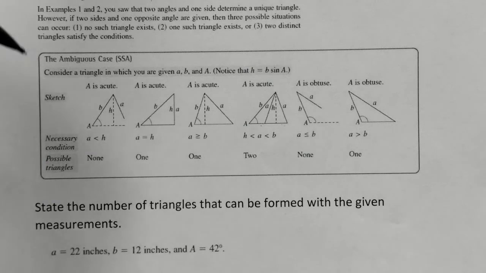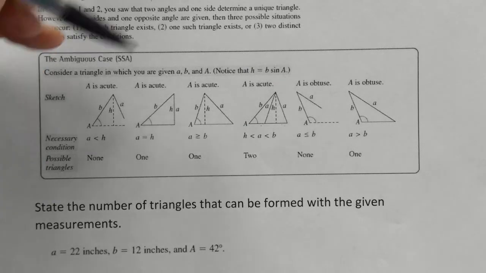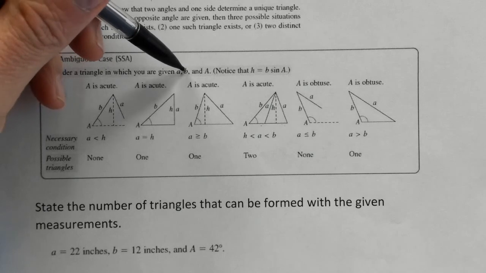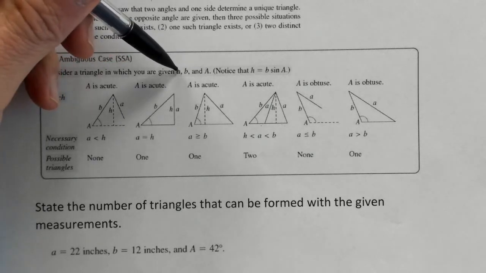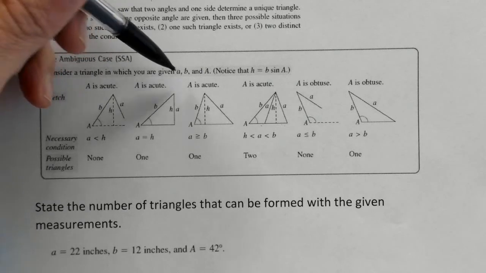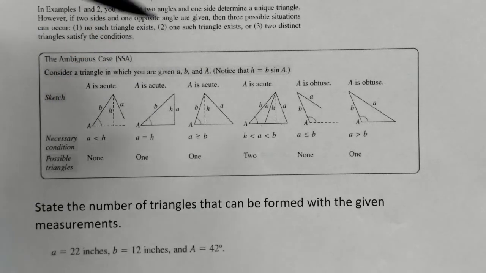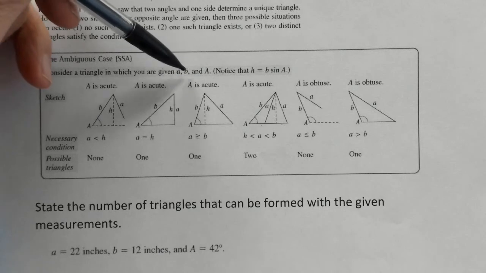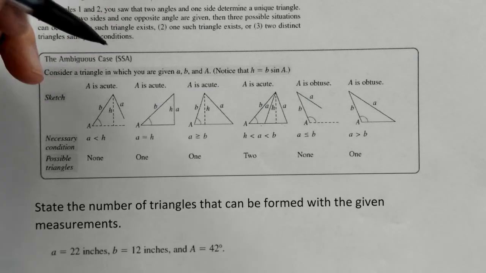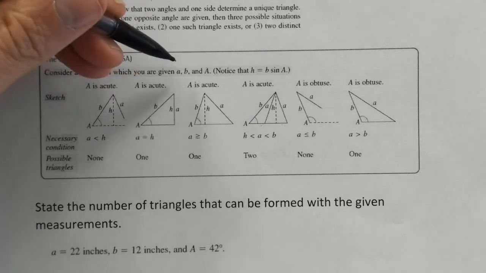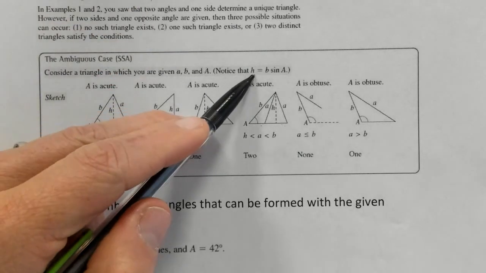All right, so here's the deal. Let's say you've got a triangle and you're given sides a and b and you're given angle A. Remember, angle A is across from side a. When you're given this pattern, two sides and the non-included angle, we can take a look at these measurements as well as the measurement for h.